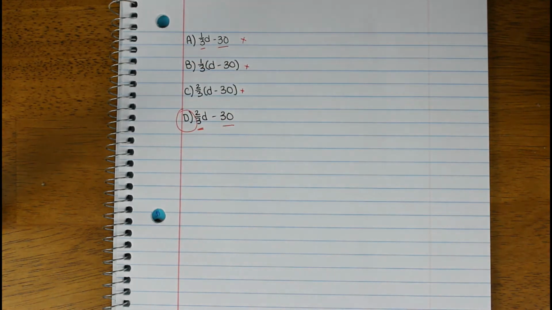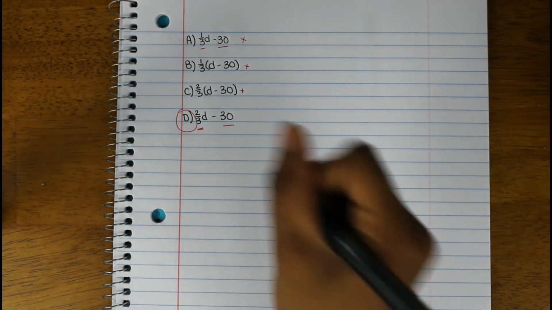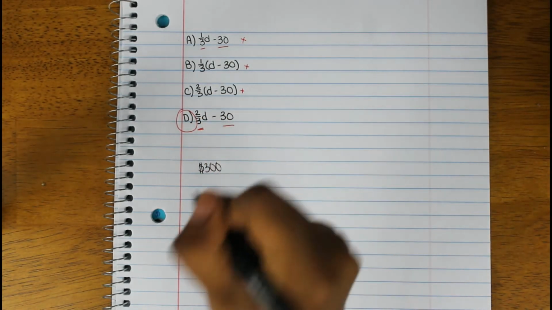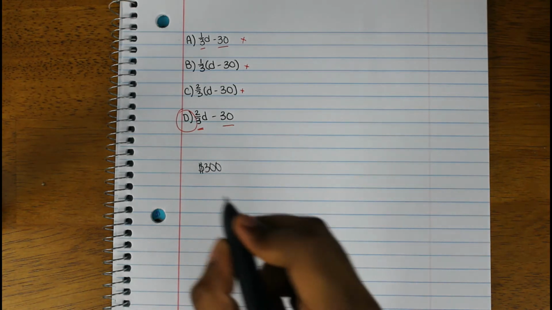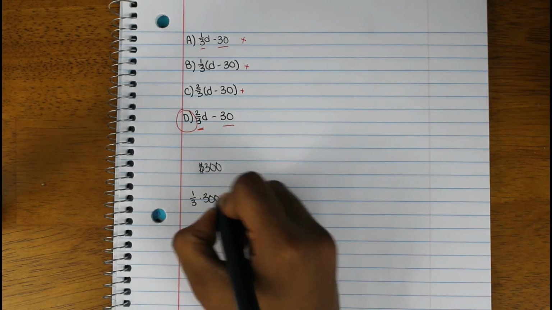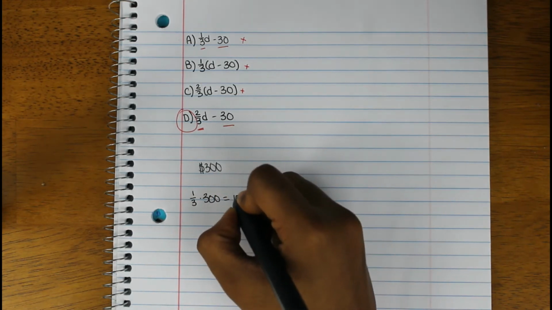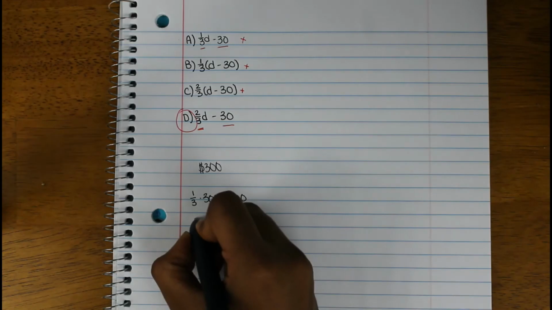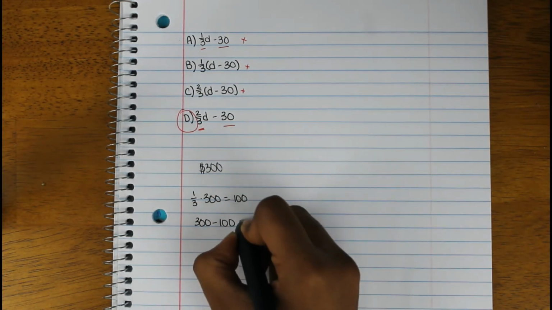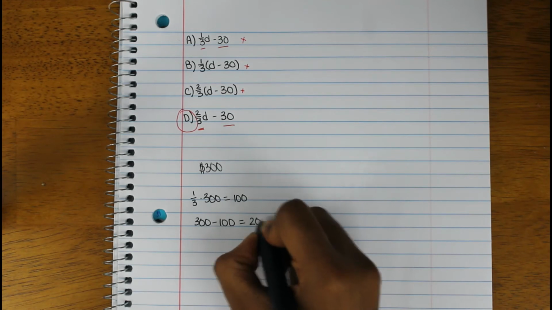To check, we can also plug in a number. Say Syed wants a cash advance of $300. By reading the question, we know that the company would deduct 1/3 of that. 1/3 of 300 is 100. Taking away the 100, which is 1/3 of the original 300, would leave us with $200.